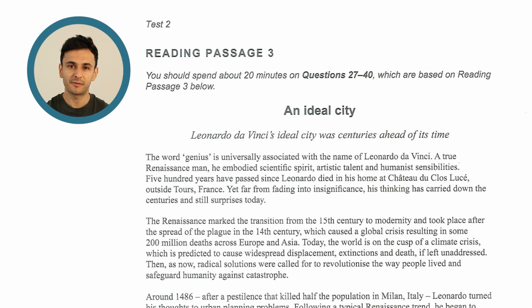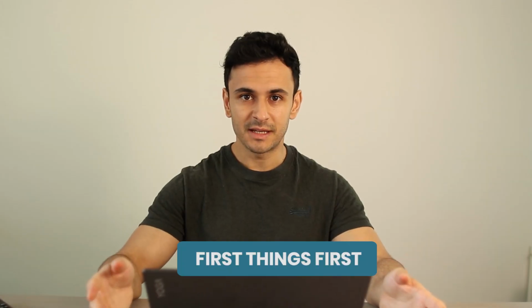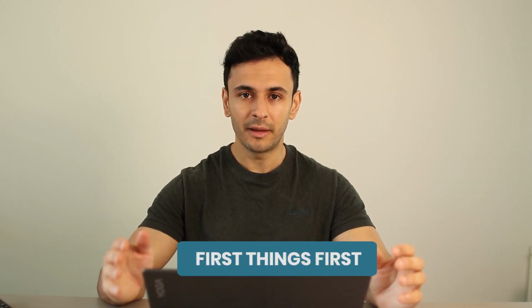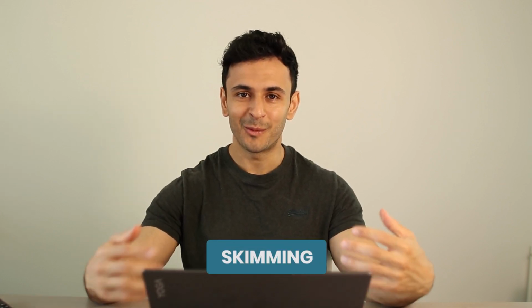So here is the text in front of me, reading passage number 3, taken from official IELTS training material, so it is as realistic as it can be. First things first, what I usually do is read the title and also the subtitle to get an overall idea of what to expect in that passage. Then I read rapidly through the text, which is known as skimming. You do this quickly to warm up a little bit, because you can't just start right away trying to understand every single word. So this is my strategy. Now I'm going to do that.